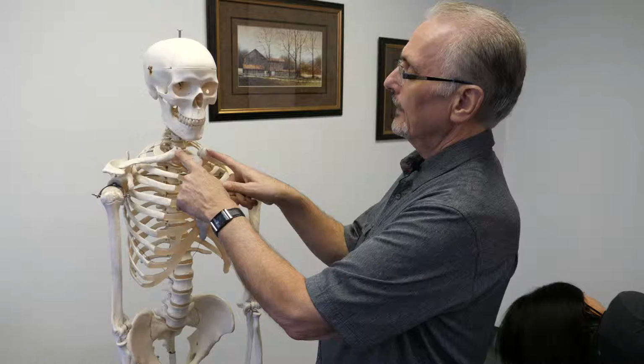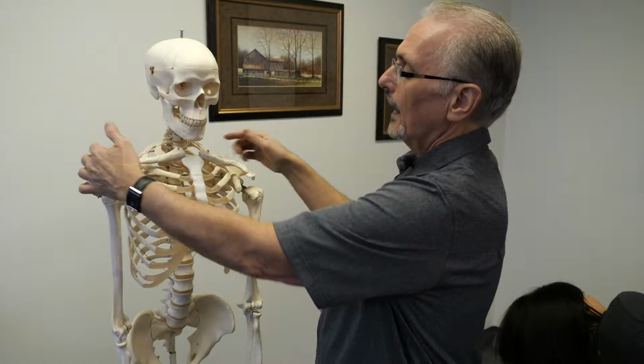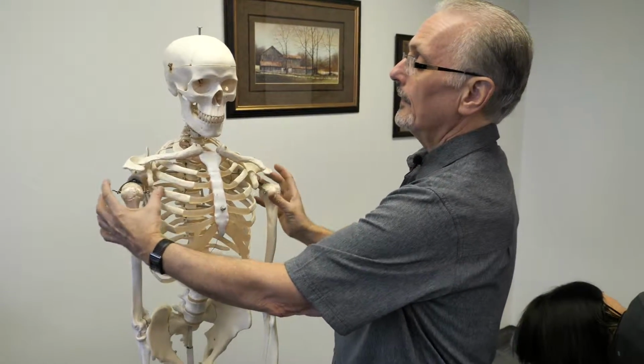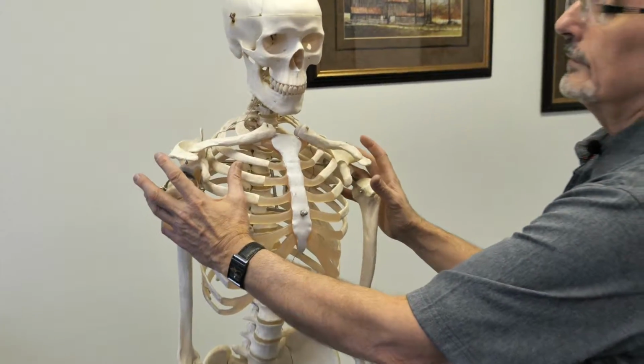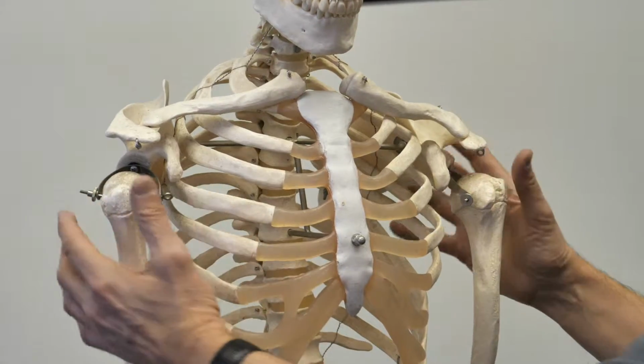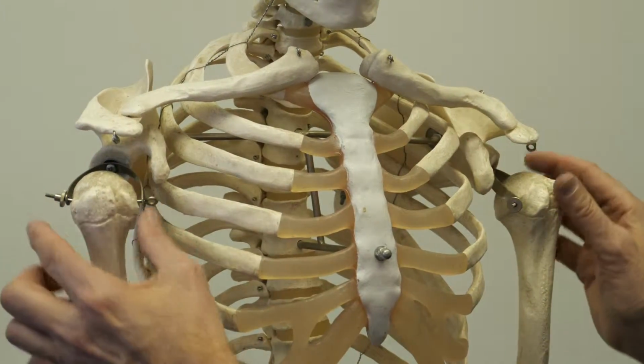Okay, I'm live. In this segment, we're going to start our discussion about the shoulder girdle. The shoulder girdle includes the clavicle and the scapula and the upper portion of the humerus. Each of these contribute to the framework supporting the mechanism of the shoulder.